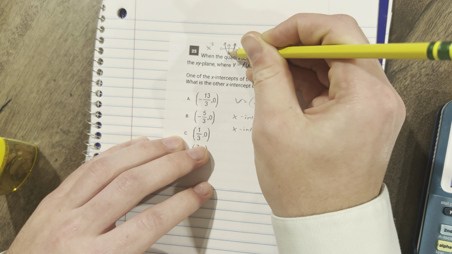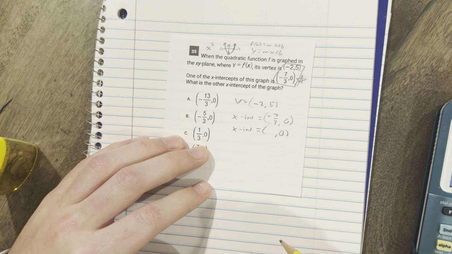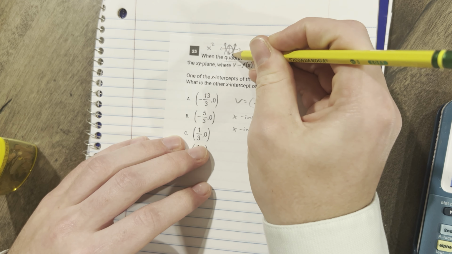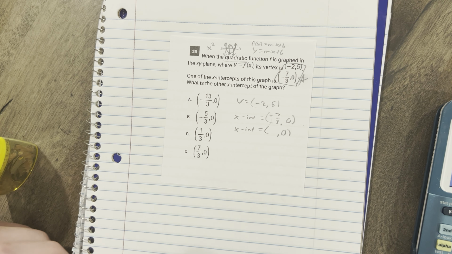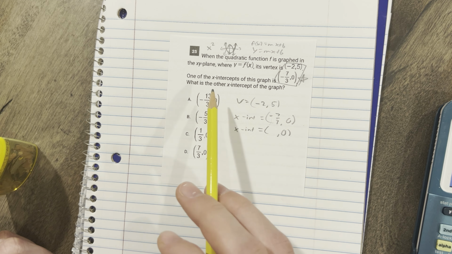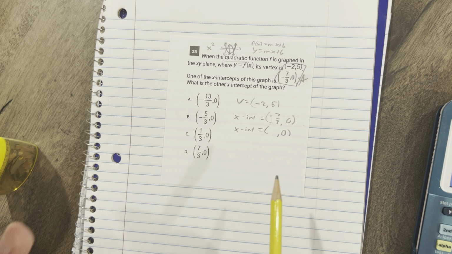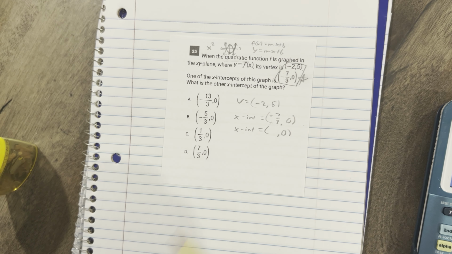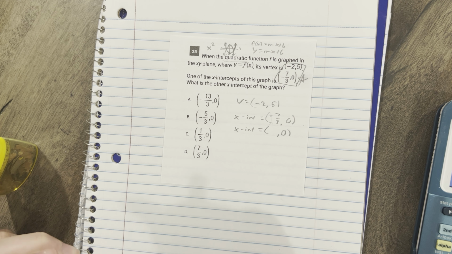Where our vertex is down here, we have two x-intercepts. Or it could be the inverted one that looks like this, right? So, knowing that, and the fact that it says one of the x-intercepts is this, what is the other one? We know there's only two x-intercepts, okay? So two context clues there let us know that we're looking at something resembling a parabola, okay?